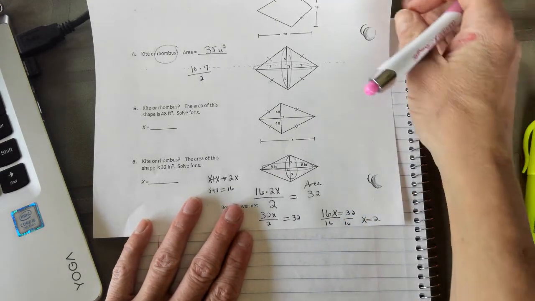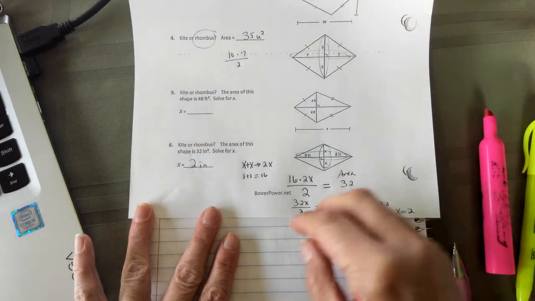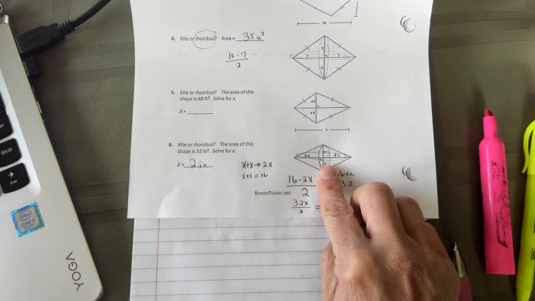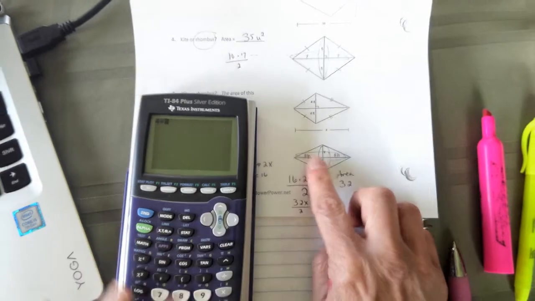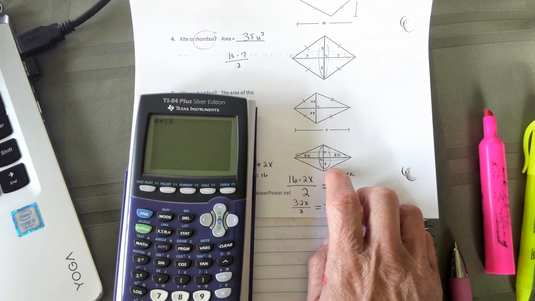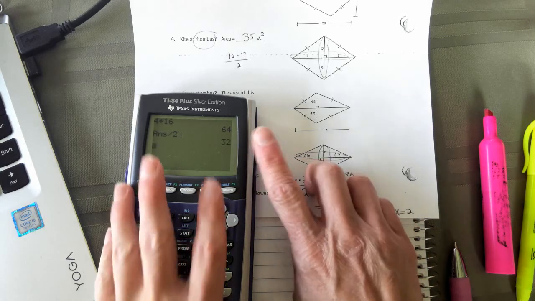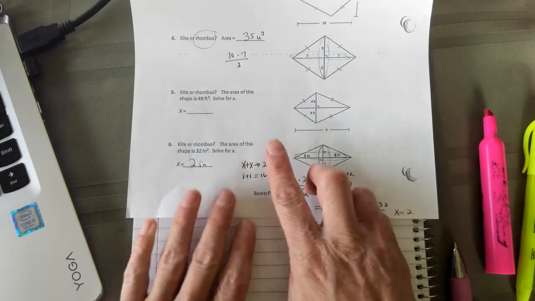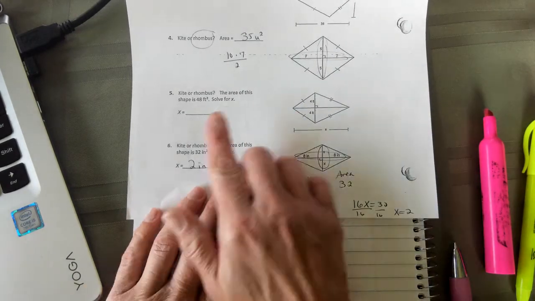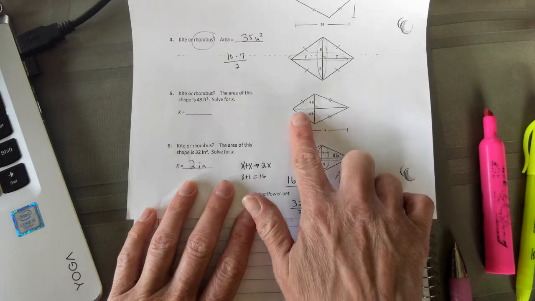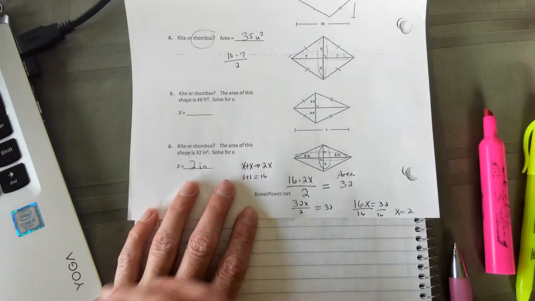We just solved for x. X is 2 inches. Now if you're like, are you sure? Well, I hope so. 2 plus 2 is 4. That would be 1 diagonal, times 8 plus 8, which is 16, divided by 2. That gives me an area of 32, which matches the area. You guys are going to be doing the same thing here. In your rhombus, you'll be provided the area. Your task is to solve for diagonal. Diagonal times diagonal divided by 2 equals area.